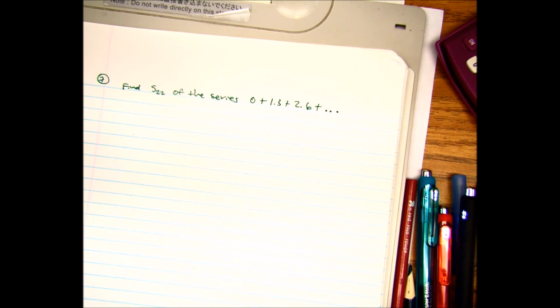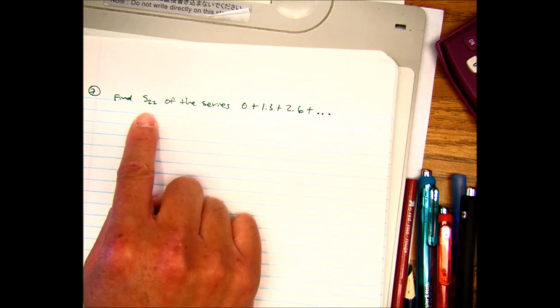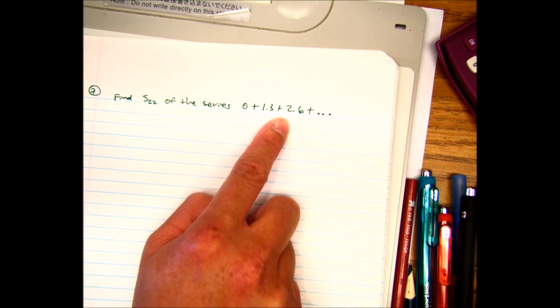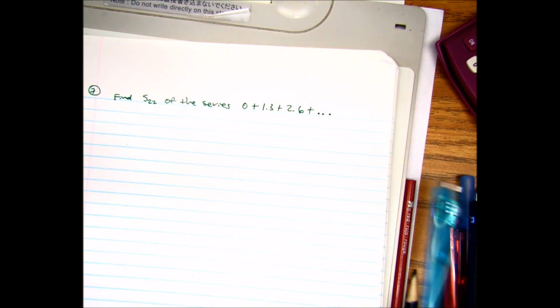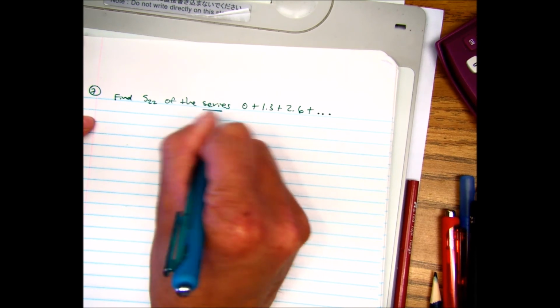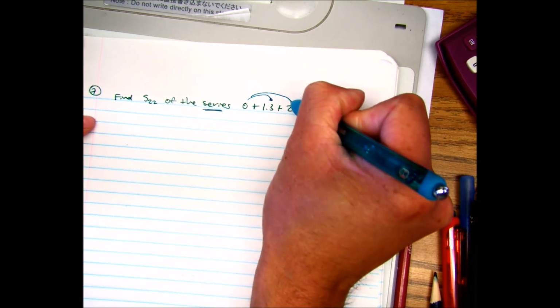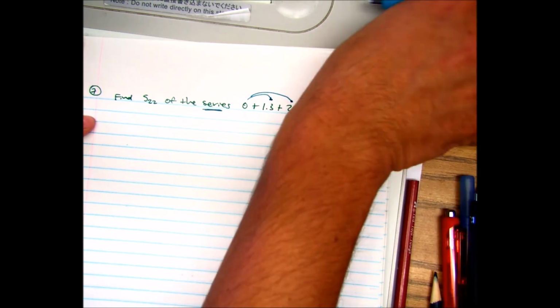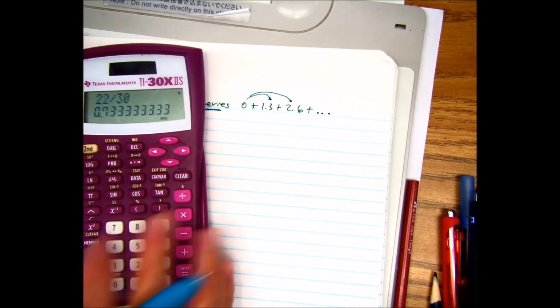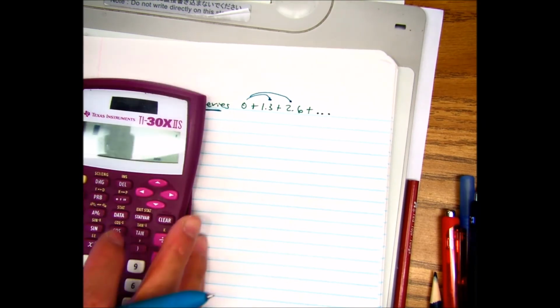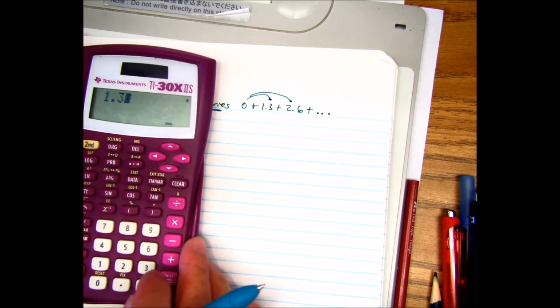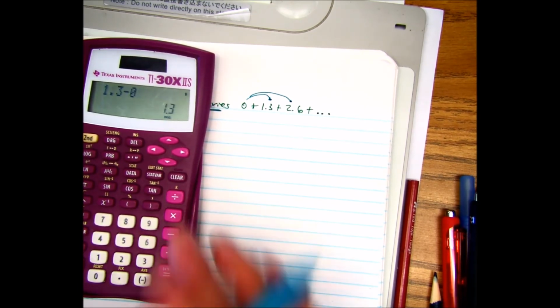Alright, for question number 7, it says find S22 of the series 0, 1.3, 2.6, keeps going on. So a couple of things: series just means the plus sign, but I don't know how to go from there to there. And then you can just take your calculator and subtract. So 1.3 minus 0 is 1.3.